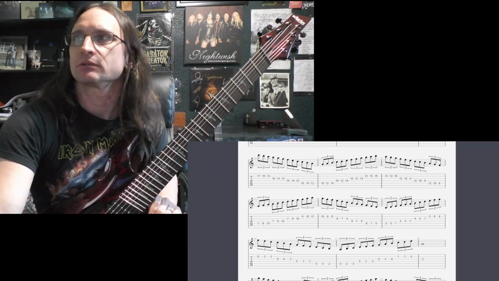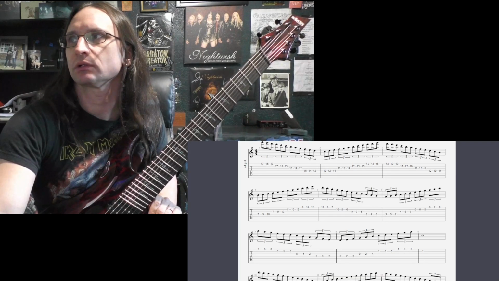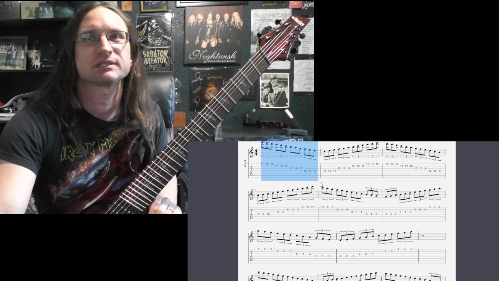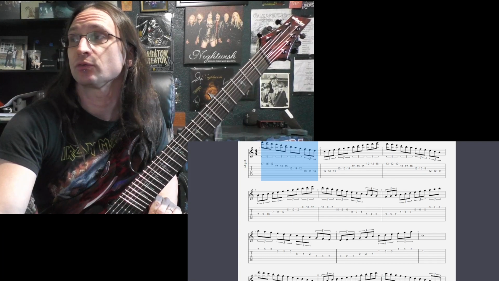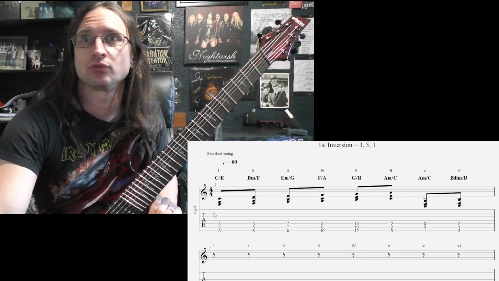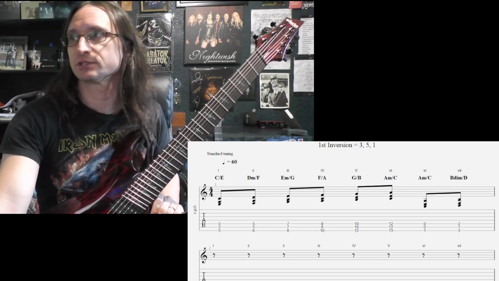Alright, scale stuff went well. So here is the newest one. Surprise, surprise, just 4 strings at a time now. So for the chord stuff, we're going to move on to inversions. We're going to start working with the first inversion.